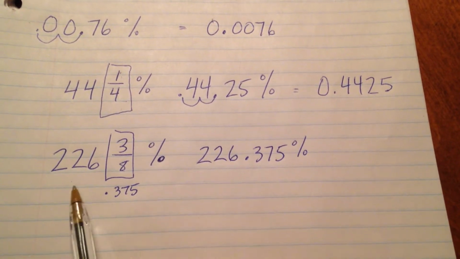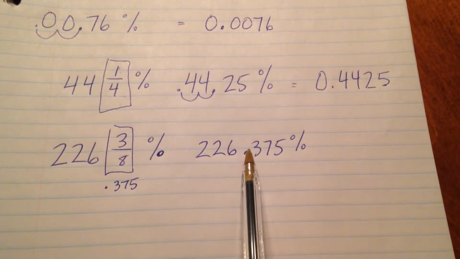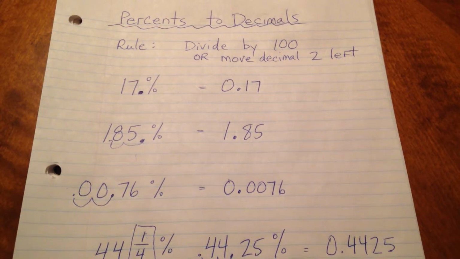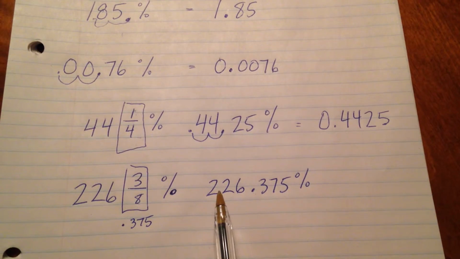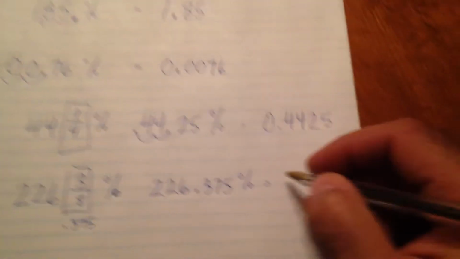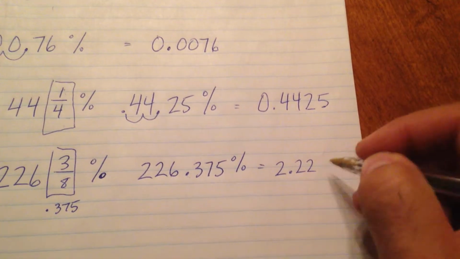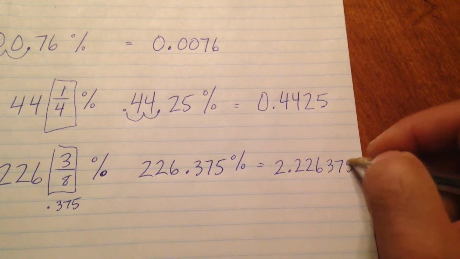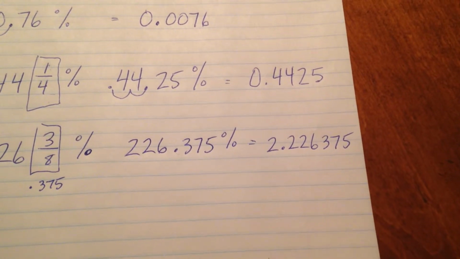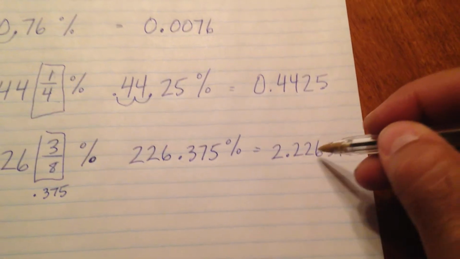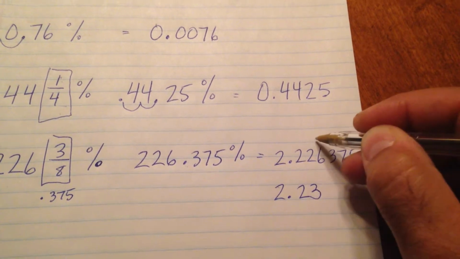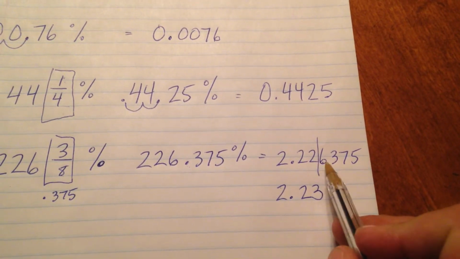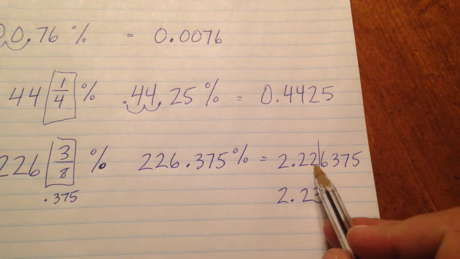So 226 and 3/8 percent is another way to write 226.375%. So now I see the decimal there. And in order again, you can see the rule, divide by 100, move that decimal 2 to the left, it's much easier. So move it once, twice. So it's now 2.26375. And again, if students want to round that off, they can. So I could round that off to 2.26. Once again, because that 3 changes nothing.